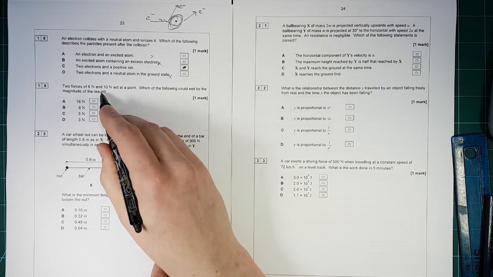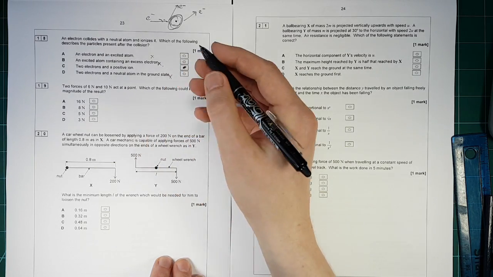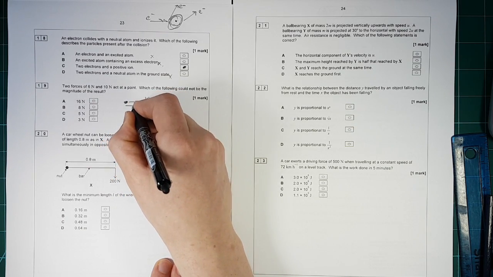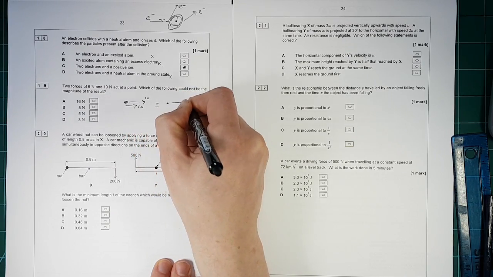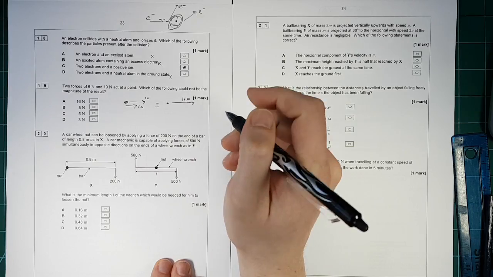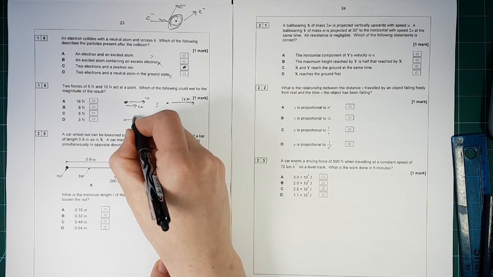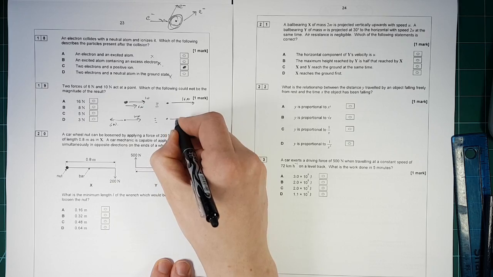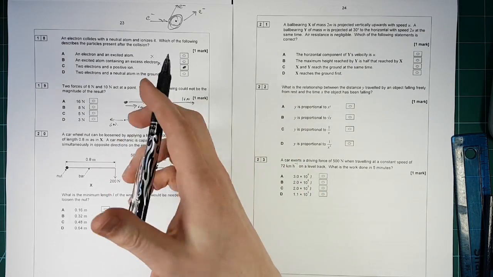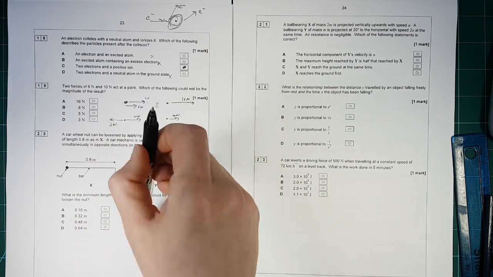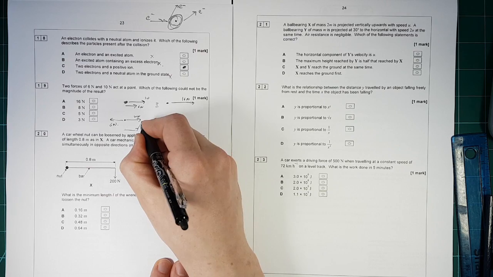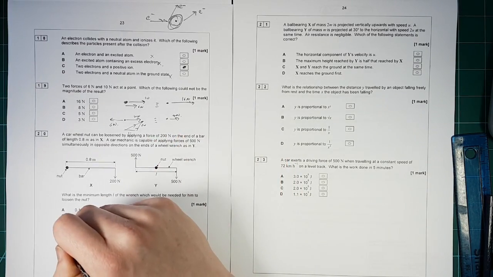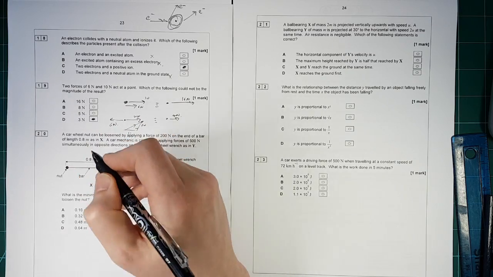2 forces, 6 and 10 newtons, acted on a point. Which of the following could not be the magnitude? Well, let's do the extremes first of all. So if there's the point and we've got 10 newtons that way and 6 newtons that way, then that is equivalent to 16 newtons that way. So that's the biggest value. The smallest value is when you have 10 newtons that way and the 6 newtons is in the opposite direction, exactly opposite, and that would give you 4 newtons. Now by angling your 6 newton at different angles, you can get all the values in between. So you can get everything between 4 and 16. So that one, that one, that one, so you can't get 3.